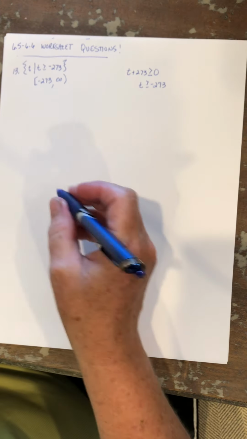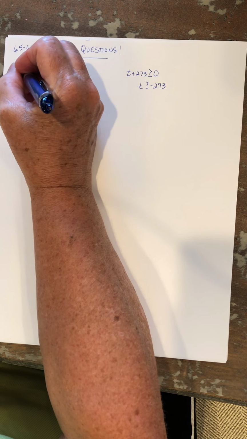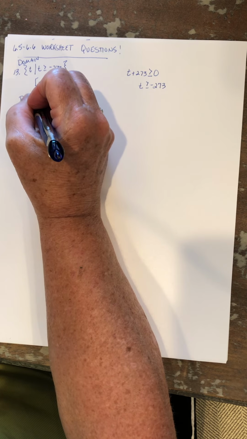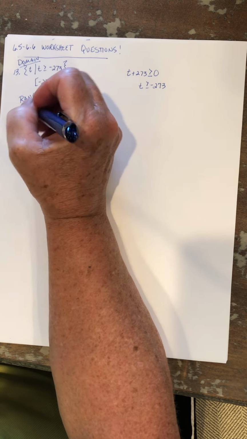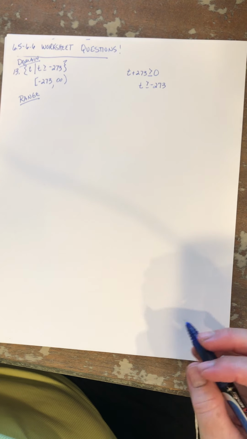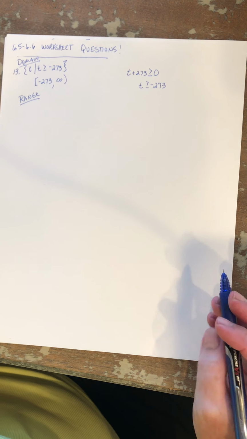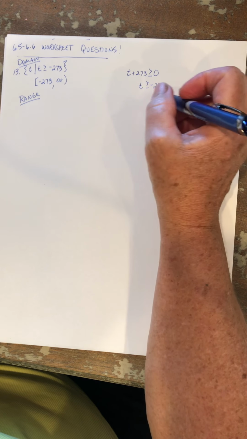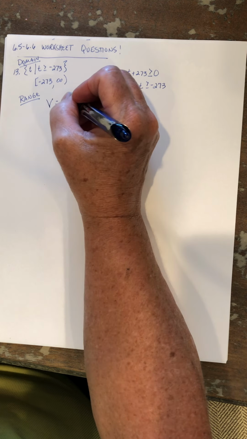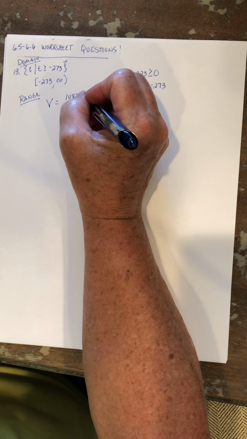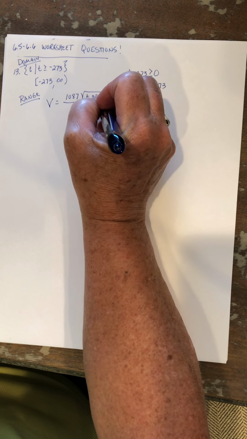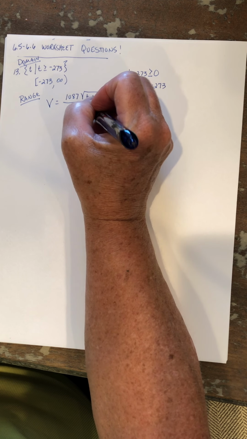Now, for the range, this is my domain. For the range, I think it's more difficult, even though all you're doing is really looking at a graph. But the difficult part is trying to find that graph, okay? So I'm going to write this equation down, and then I'm going to show you. V is equal to 1087 times the square root of (t plus 273) all over 16.52.